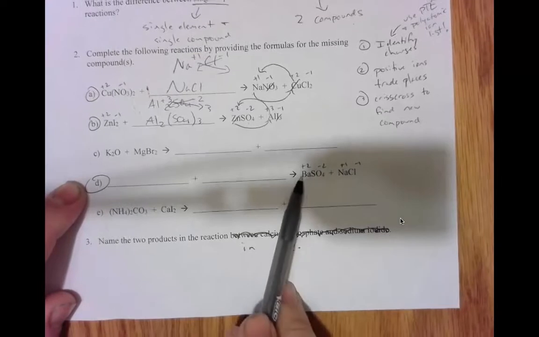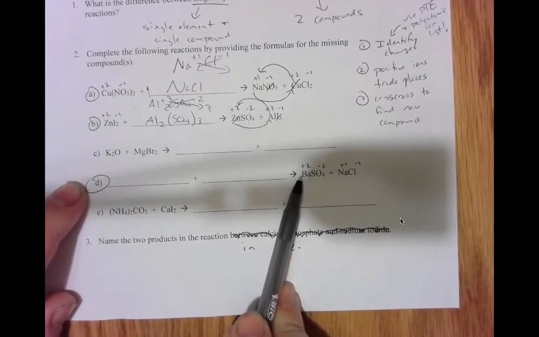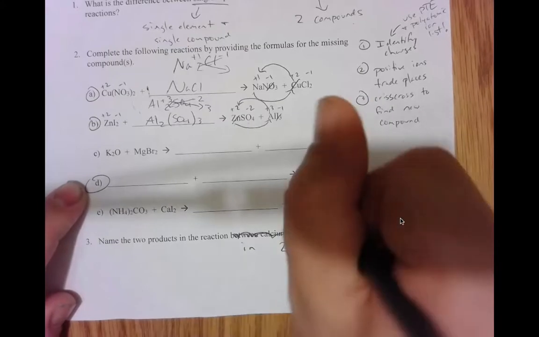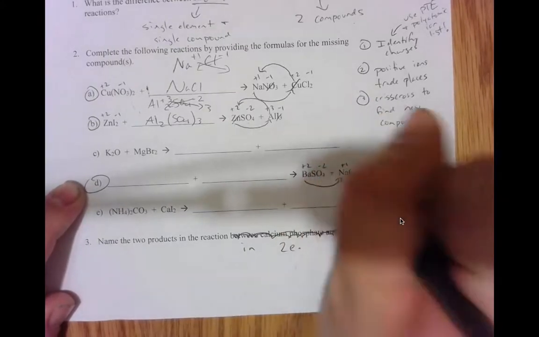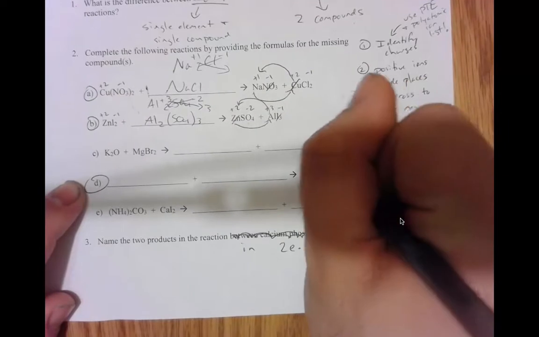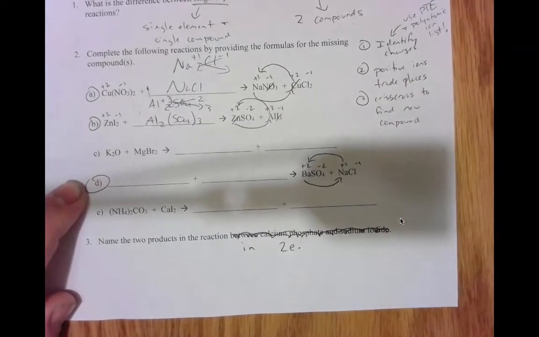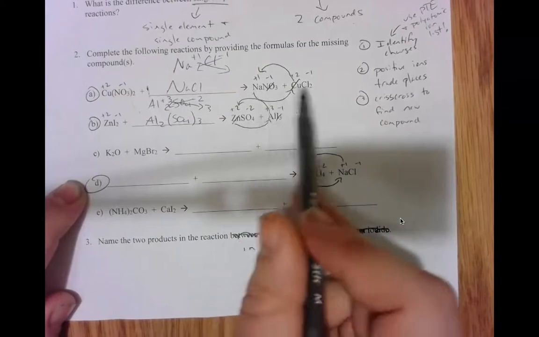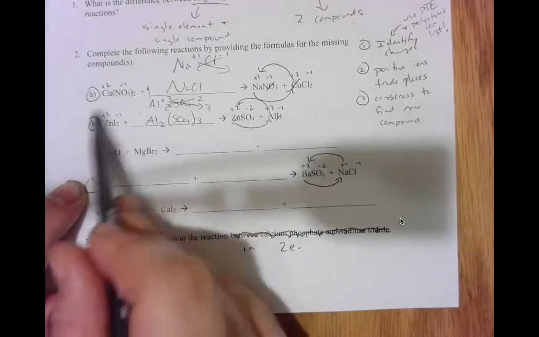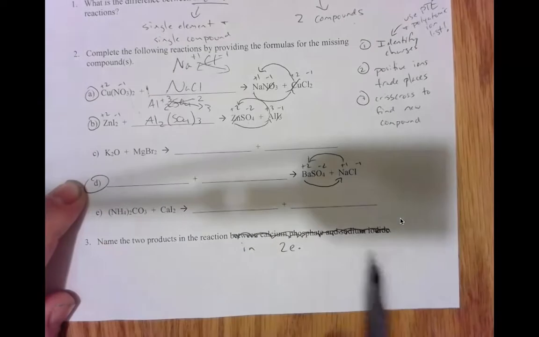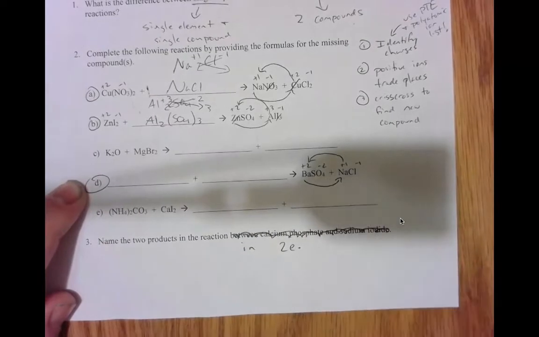So, the first thing we do is identify the charges. I already did that to save some time. We then find that the positive ions trade places. So that means Ba and Na, because they have the positive charges above them. We then need to create our new compounds. So up before, we had to figure out what they already used because they gave us one of the compounds. Down here, you need to make both. So we don't have to cross out anymore.